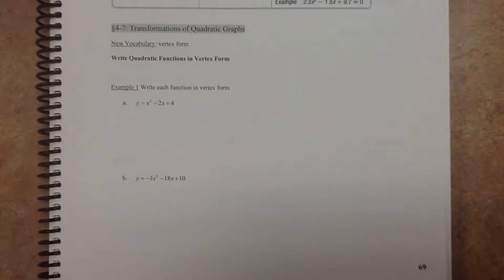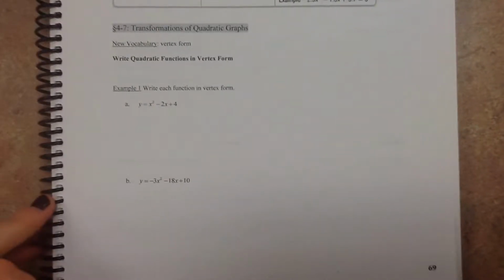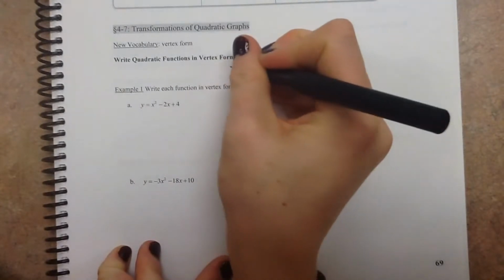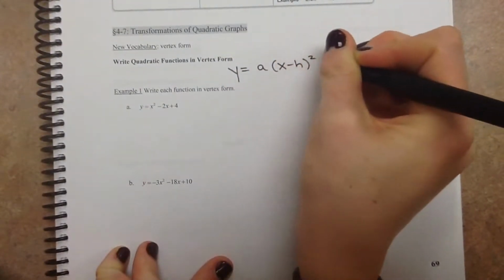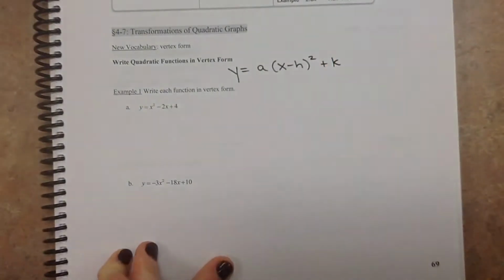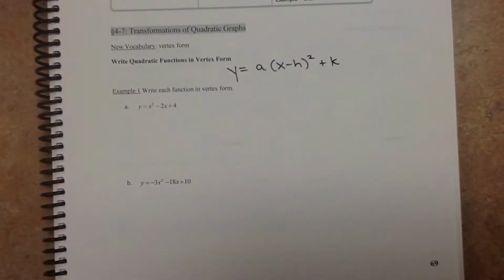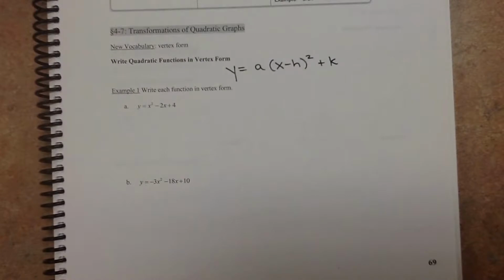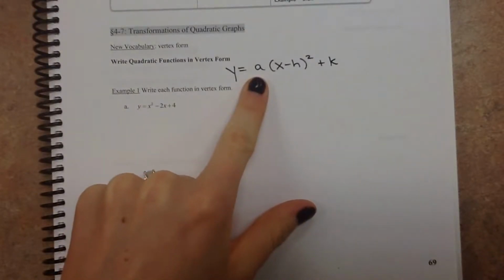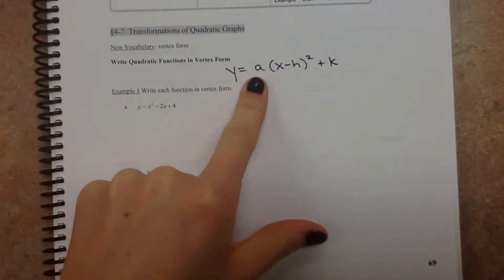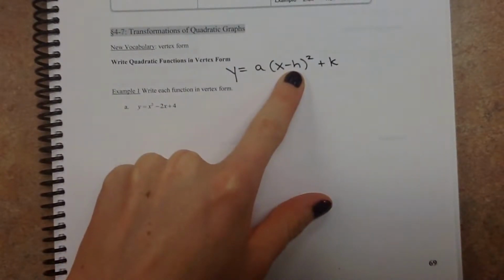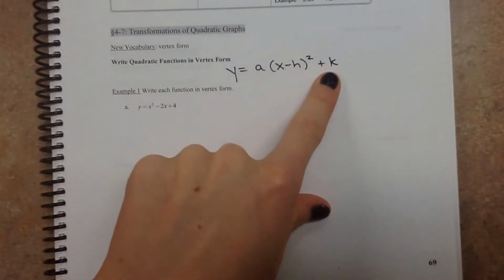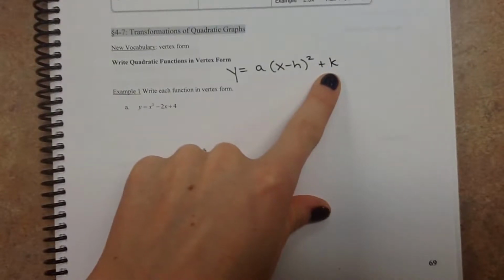All right, so your vertex form looks like this. I just want to get this written in front of you. So y equals a, and then we've got this quantity (x minus h) squared plus k. When you're looking at this, you can see all the transformations that would be happening. This a is either a stretch or compression. The h is a movement either left or right, and remember it's always the opposite of what you think it's going to do. And then the k would be a movement up or down, and it does exactly what it looks like it's going to do.